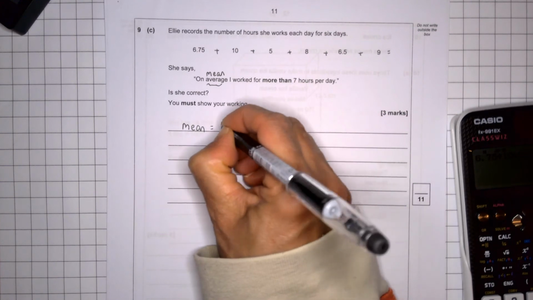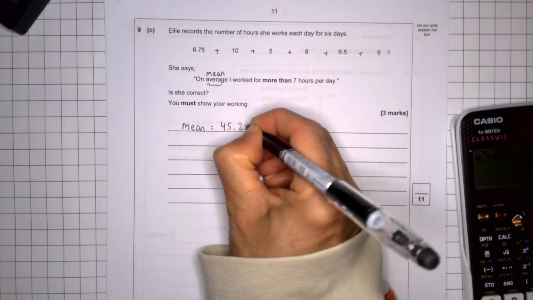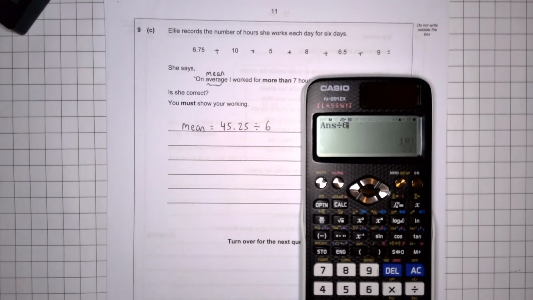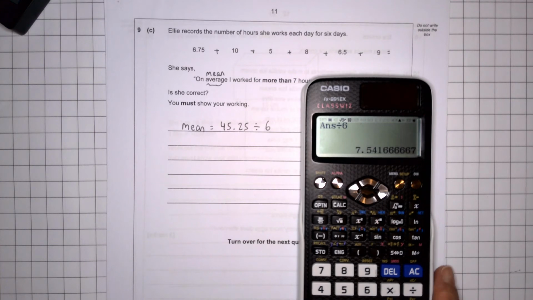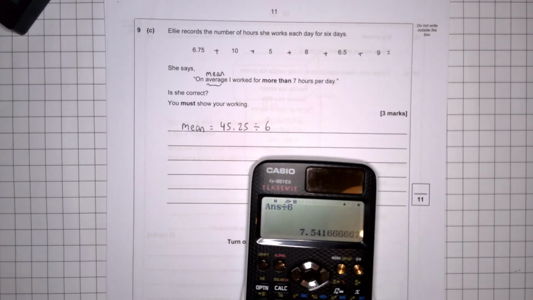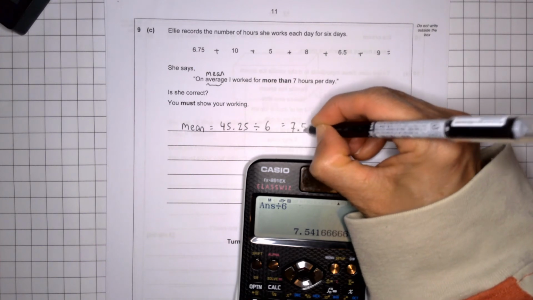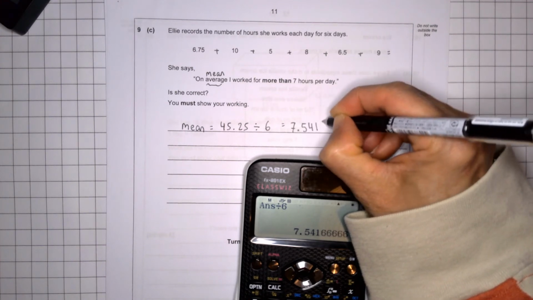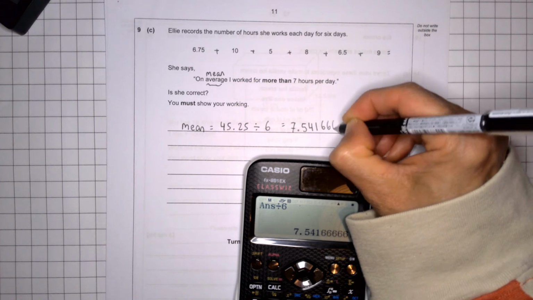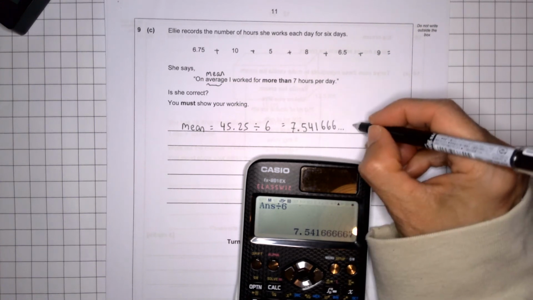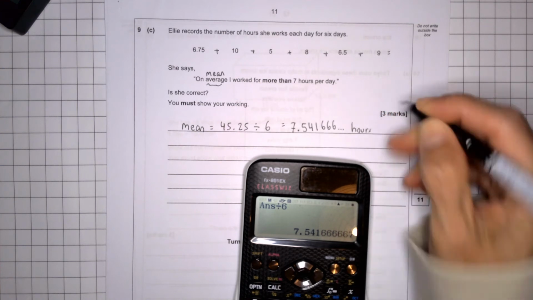will be 45.25 divided by how many? And they told us, we can see there are 6 of them. So now we just divide that by 6. And it comes out to 7.541. So let's keep that there to write it down. 7.541.6. And the 6 just keeps going and going, and it's recurring forever. Okay, and that's how many hours she worked on average.